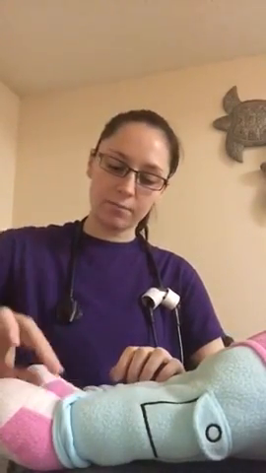I'm going to assess the pulses. So the popliteal pulse should be palpable just behind the knee. Should be present bilaterally. Next, I'm going to do the posterior tibial and the dorsalis pedis, which is on the top.